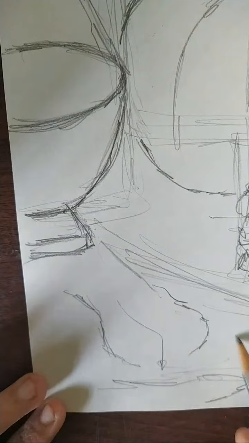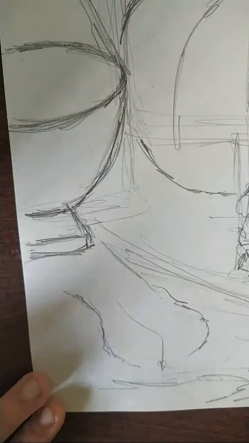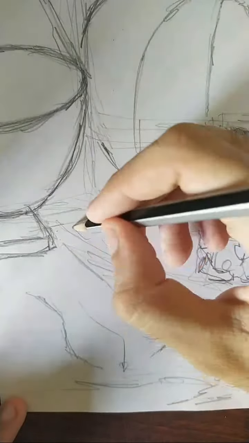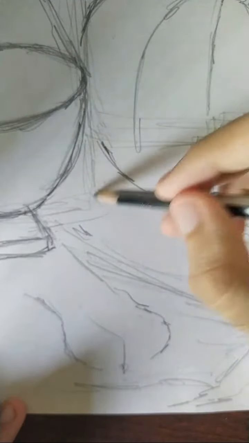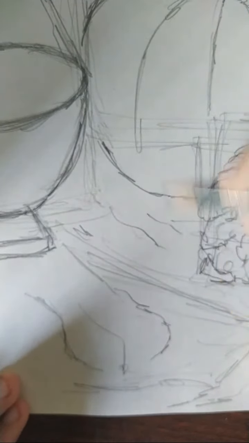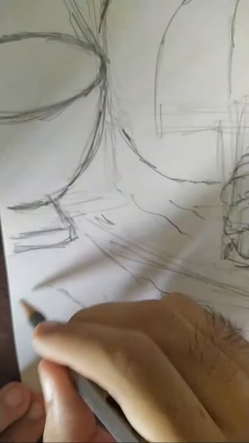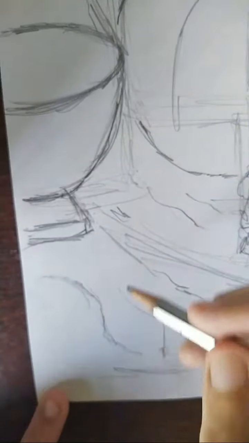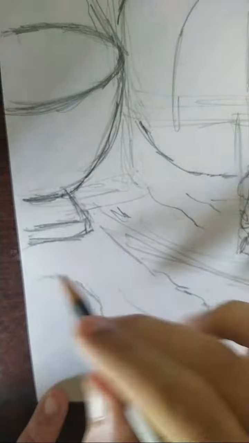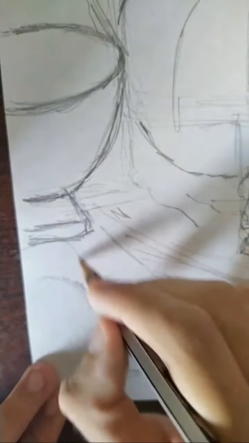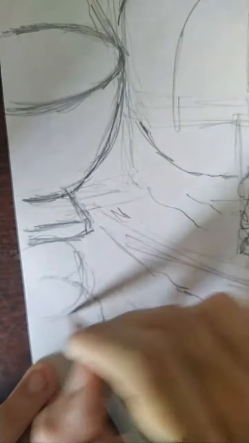So there's a cloth here, right below, and even here. If you want, you can do a. This place looks somewhat empty, so you can just add an apple over here.